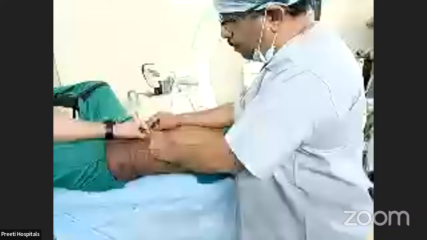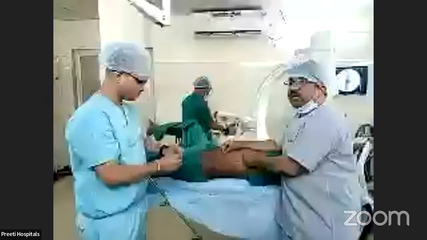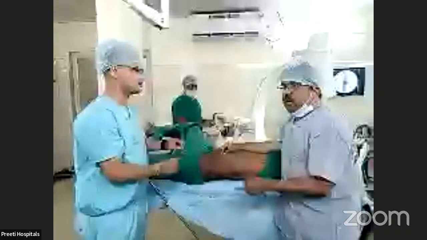If a large stone is there in the superior calyx, you will prefer prone, because then we can come from the middle calyx and reach the upper calyx. But for such a small stone, why take a supracostal approach? You negotiate and take it.